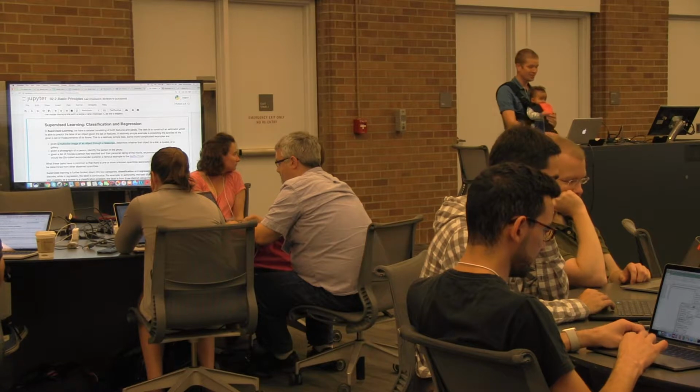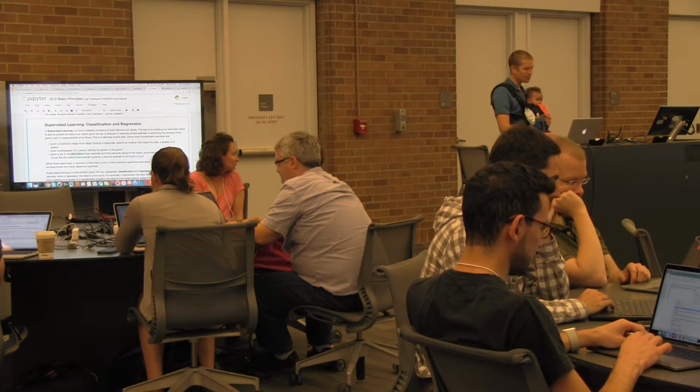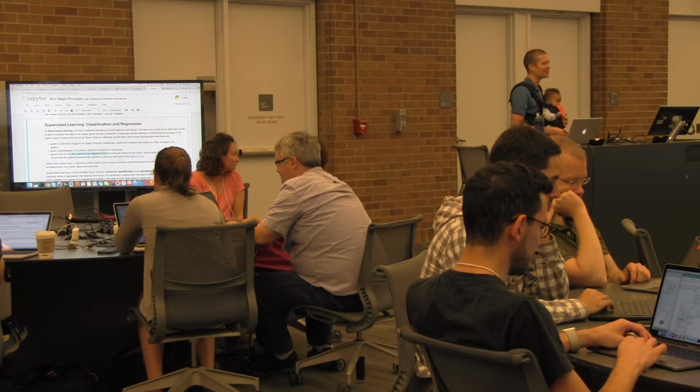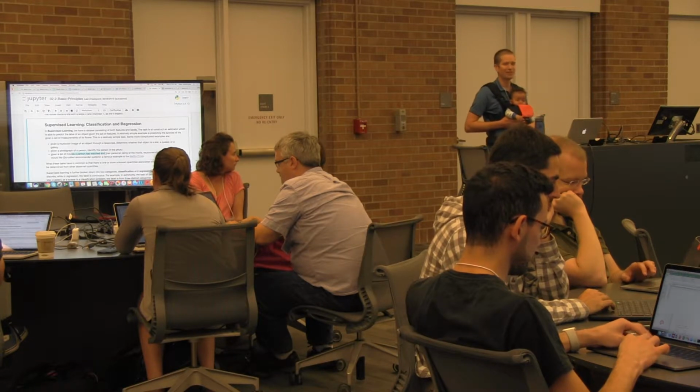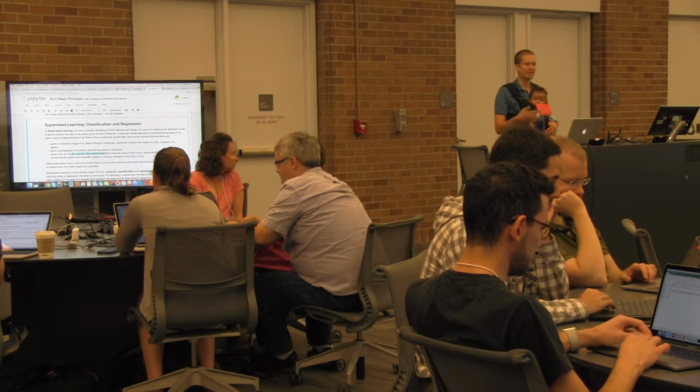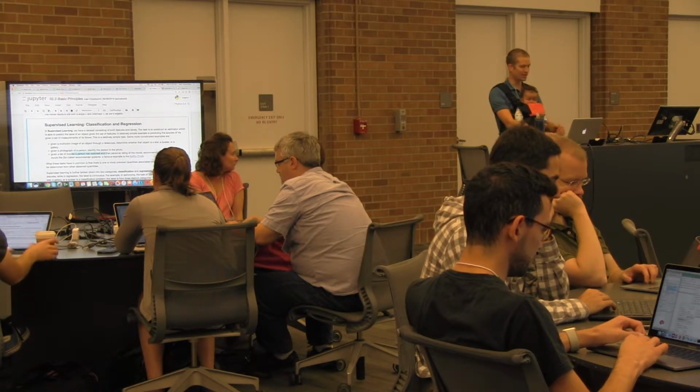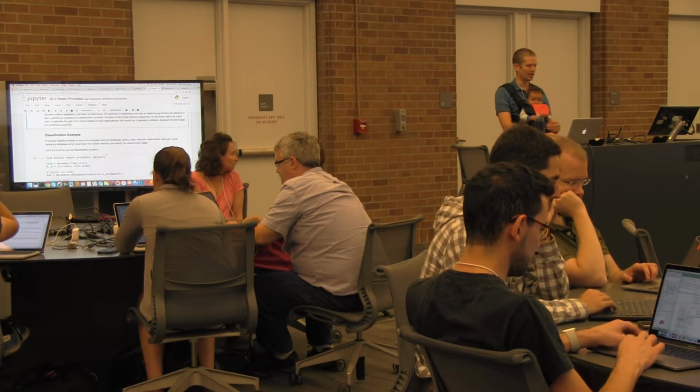Maybe given a photograph of a person, you can identify who it is. Or given a list of movies someone has watched, you might try to recommend another list of movies that they might like. So these are supervised learning problems where you have a bunch of labeled data and you're trying to predict labels for other data.